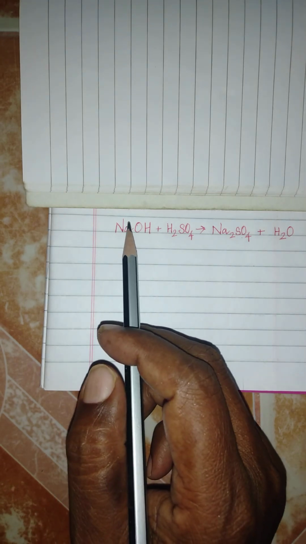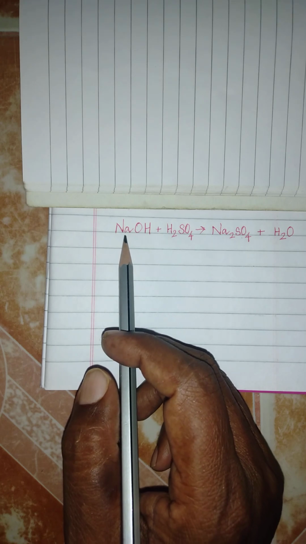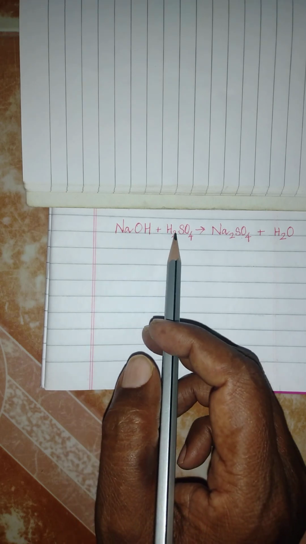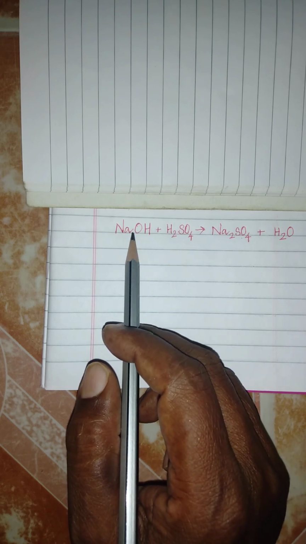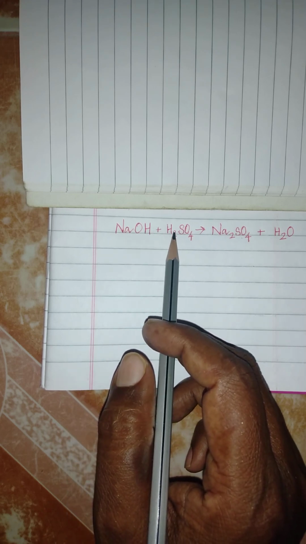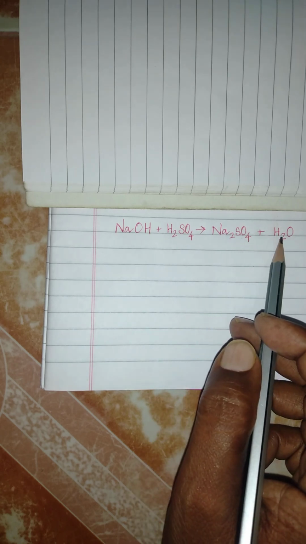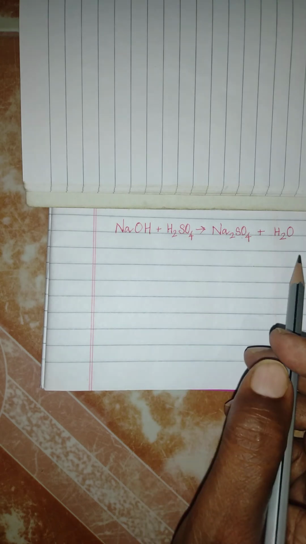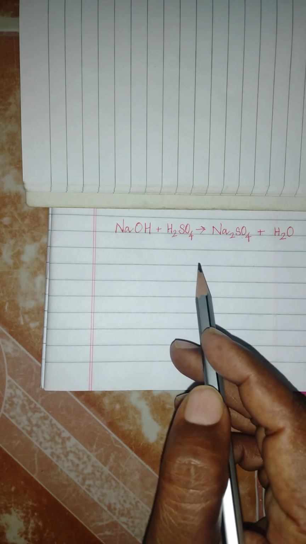Hi friends, one more equation we can balance now. The equation is the reaction between sodium hydroxide and sulfuric acid. When sodium hydroxide reacts with sulfuric acid, sodium sulphate and water are obtained as products. Let's balance this equation now.